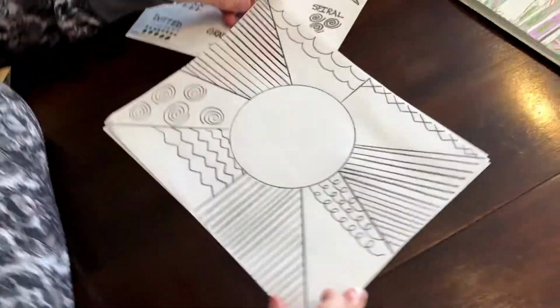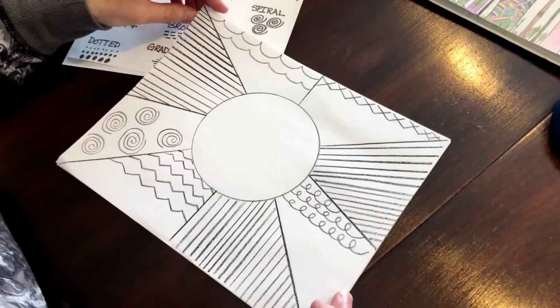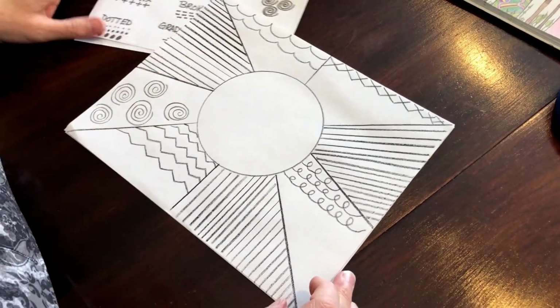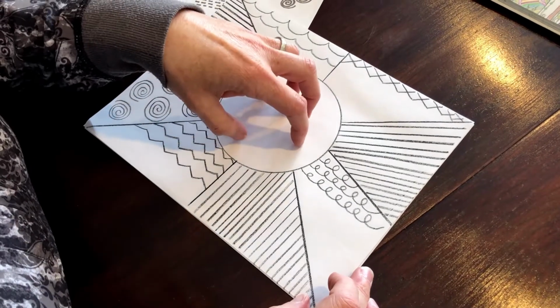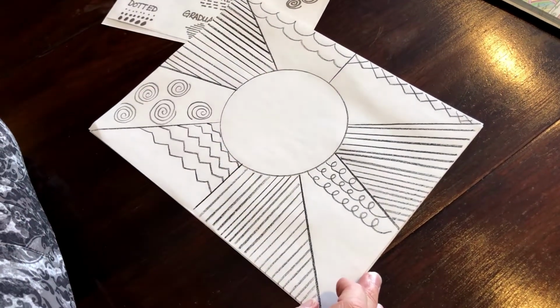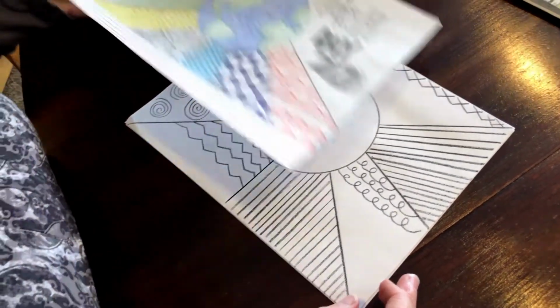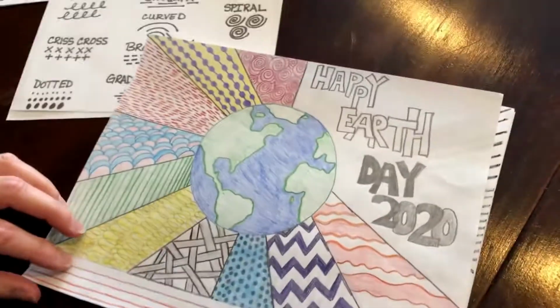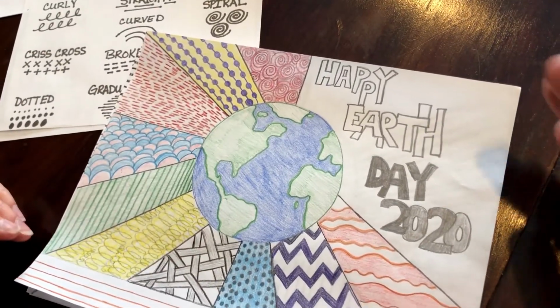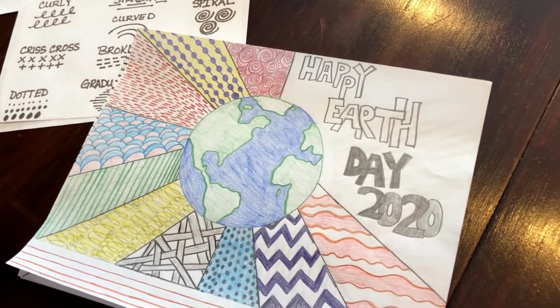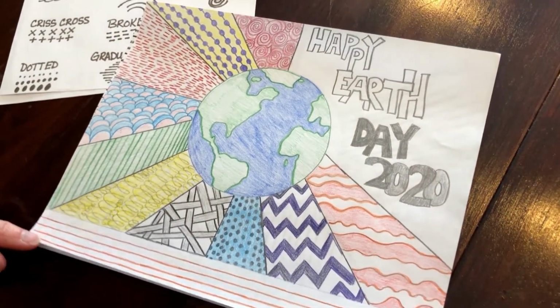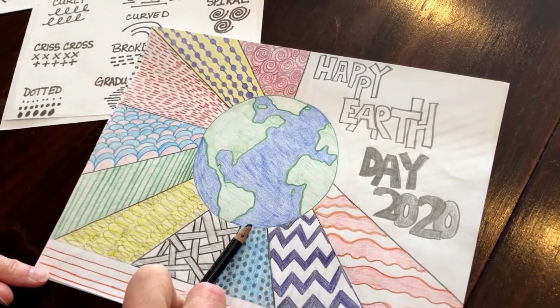Because this is the theme of Earth Day, it is next Wednesday, I'm going to make my circle look like the Earth. And I want to show you one that I've already finished. So the theme is Earth Day, so I did Happy Earth Day 2020. I drew my circle to start.